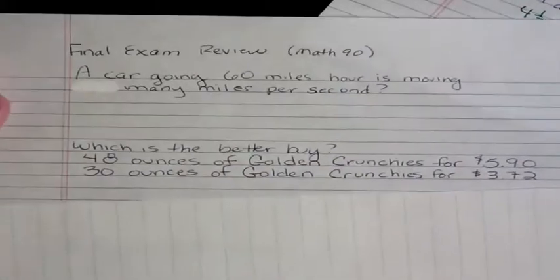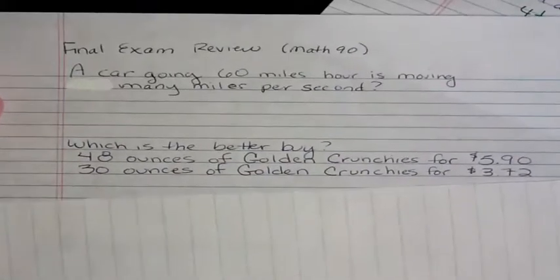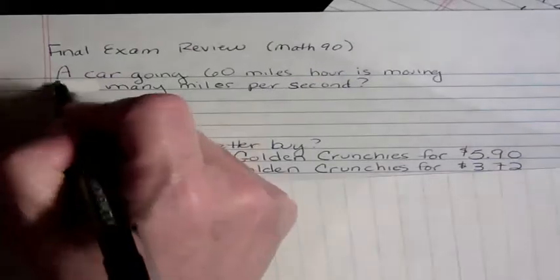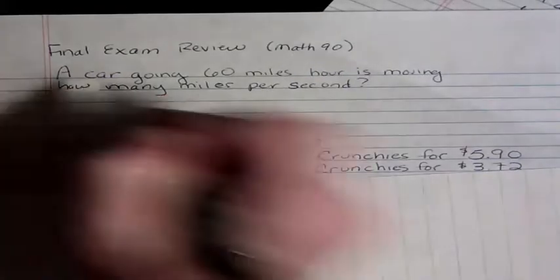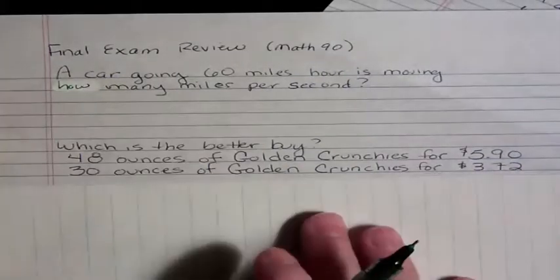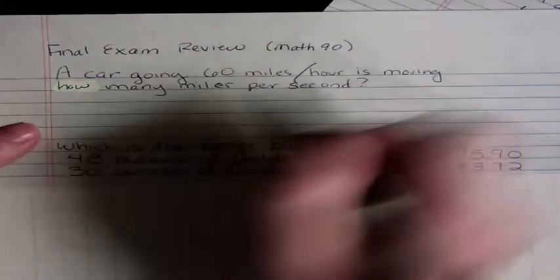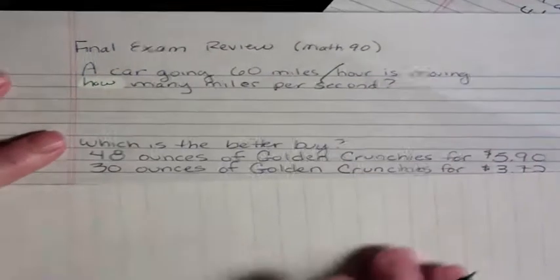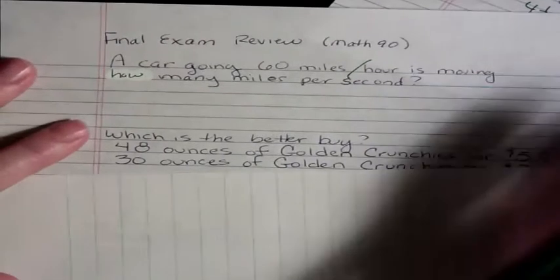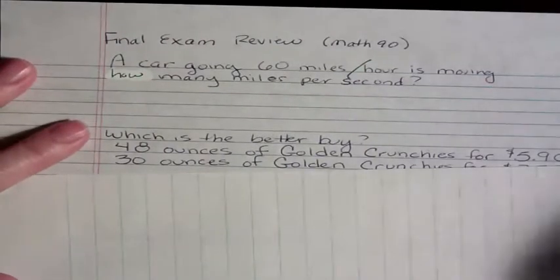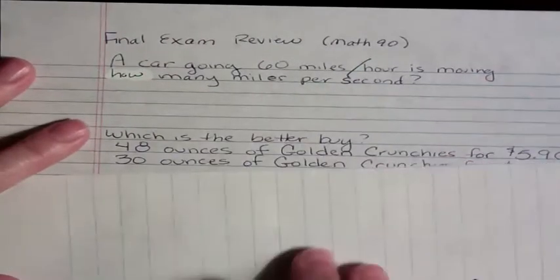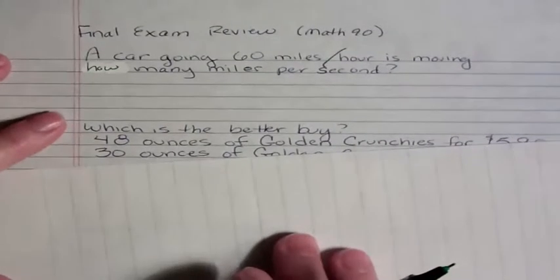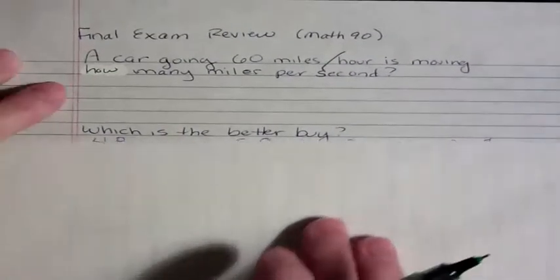If a car is going, I guess that should be how many? I miswrote that earlier. A car going 60 miles per hour is moving how many miles per second? So I want to change that from miles per hour into miles per second. And there's a little bit more of this coming up on the next video.